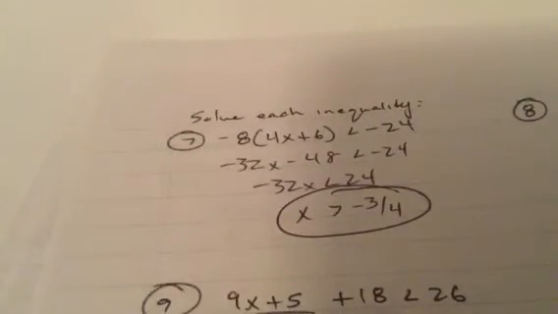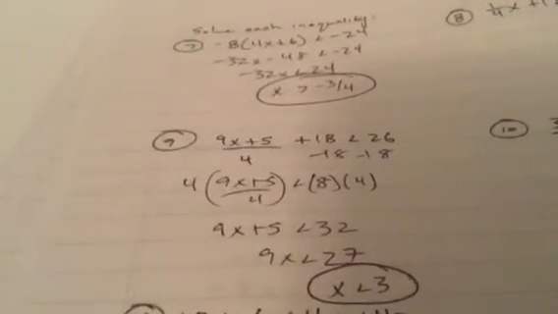All right, next page is page, where are we on? Page 11. All right, multiply through. Add 48 to both sides. Divide by a negative. It flips the sign. X is greater than -3/4 or -0.75.